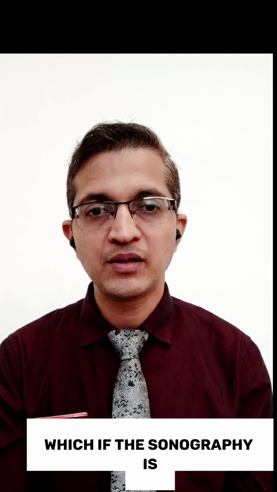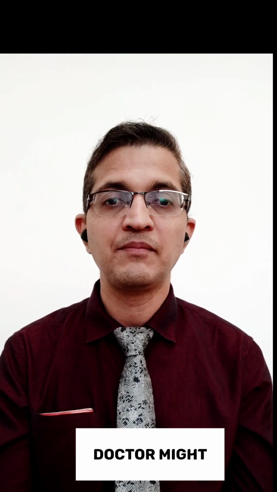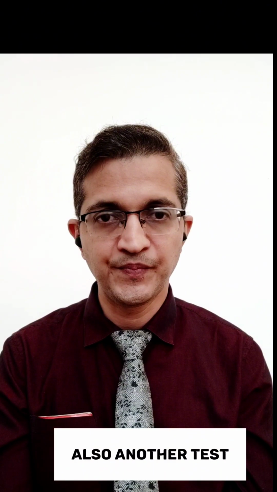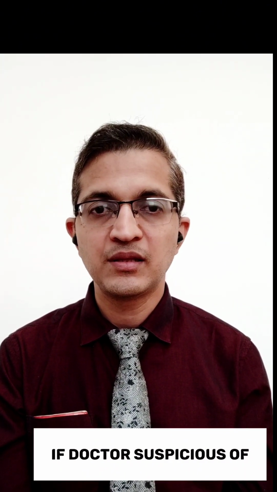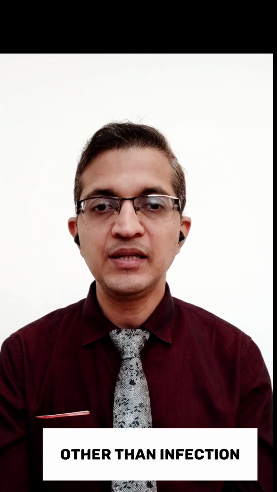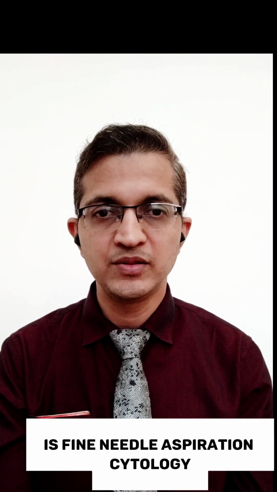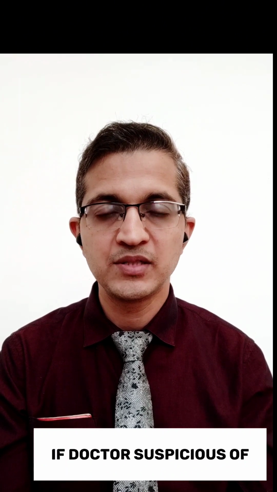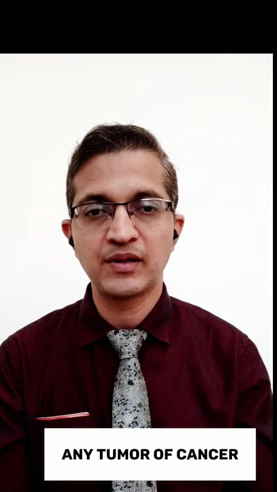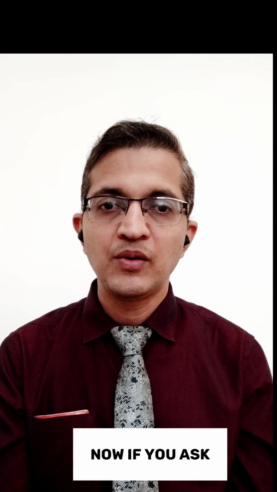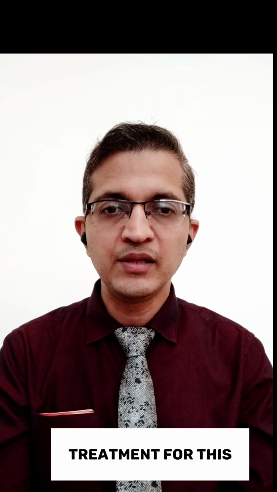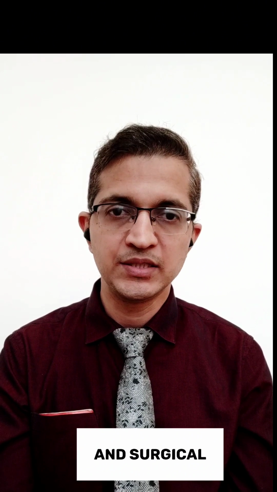If the sonography is not helpful, the doctor might ask you to go for a CT scan also. Another test which can be done, if the doctor is suspicious of something other than infection, is fine needle aspiration cytology. If the doctor is suspicious of any tumor or cancer in that area, the doctor might go ahead with FNAC. Now if you ask me what the treatment for this is, the treatment is medical and surgical.